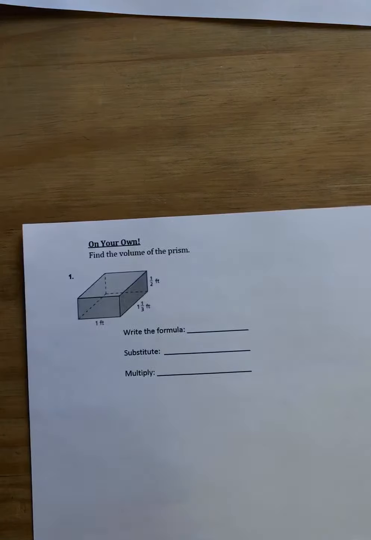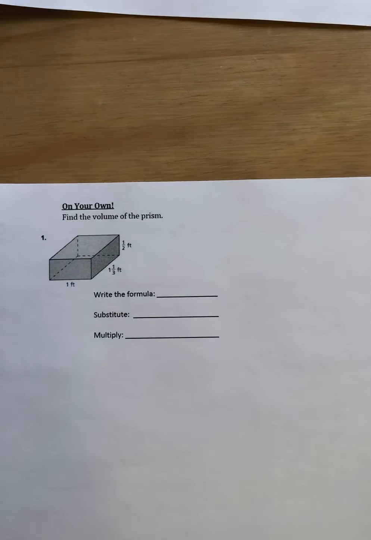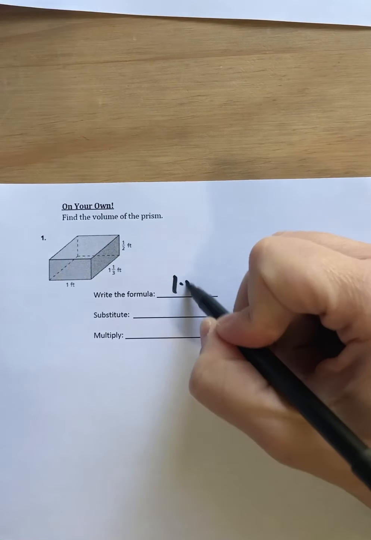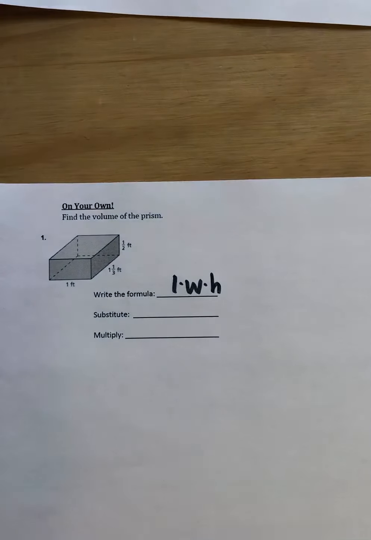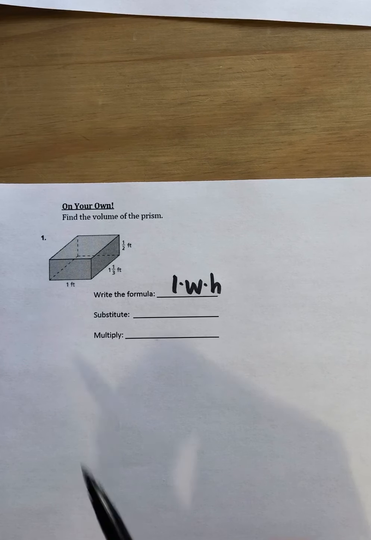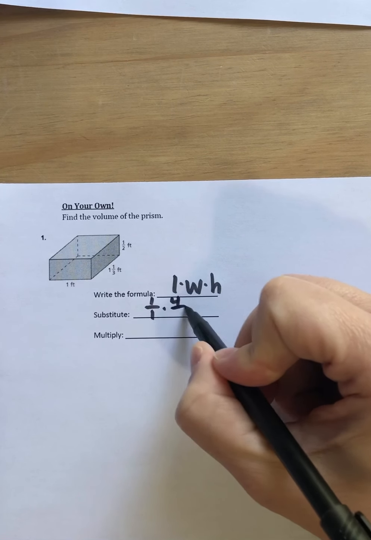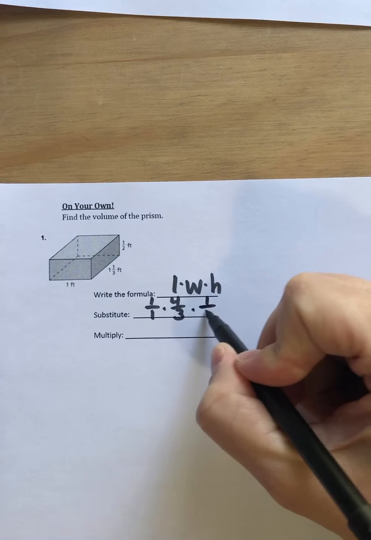All right, so here's another example very similar, except in this one we've got another added problem, is one of our terms is a mixed number. So when I go ahead and write my formula, length times width times height, to rewrite it and substitute it, I really want to change that to an improper fraction when I set this up. So I'm going to do 1/1 times 4/3 times 1/2.